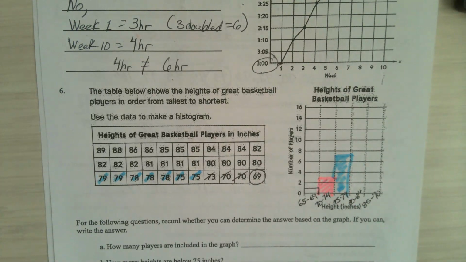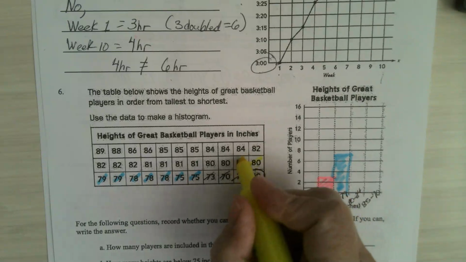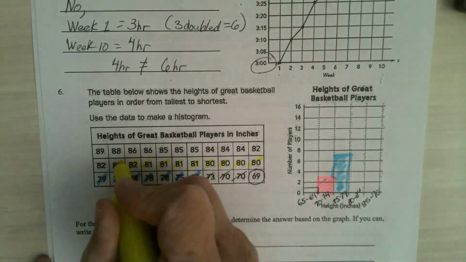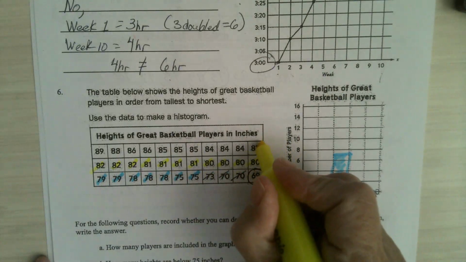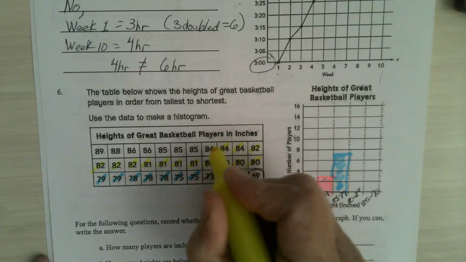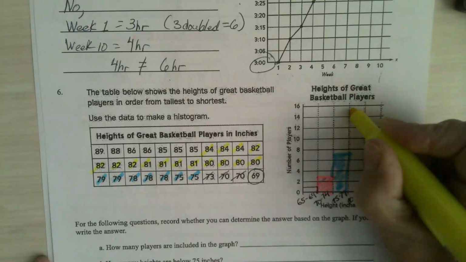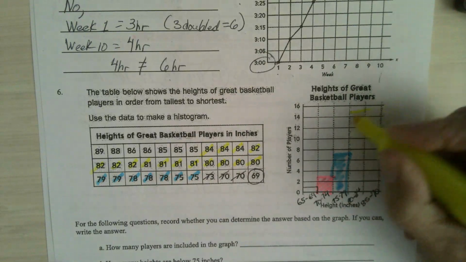Okay. The next one, 80 to 84. To go from 80 to 84, let's see, we have a lot of them. 1, 2, 3, 4, 5, 6, 7, 8, 9, 10, 11, 12, 13, 14, 15. 15 is in between 14 and 16.